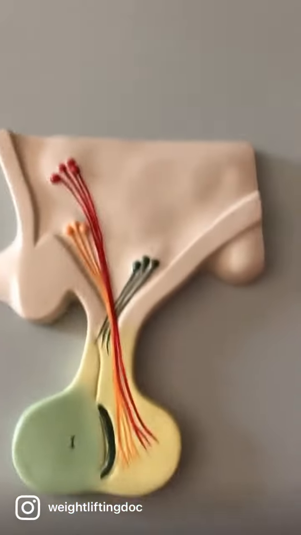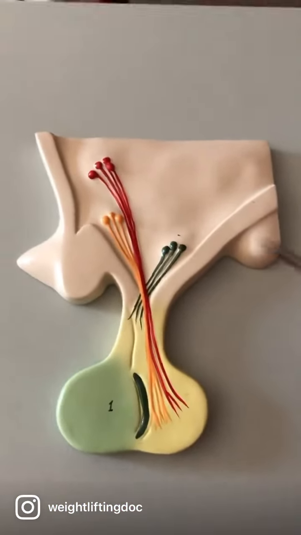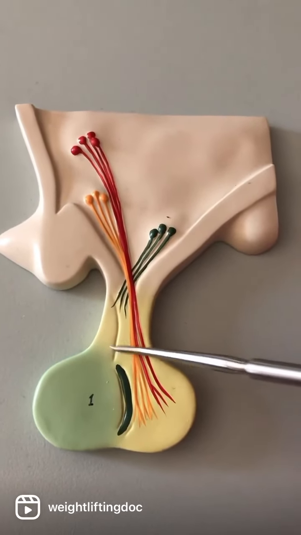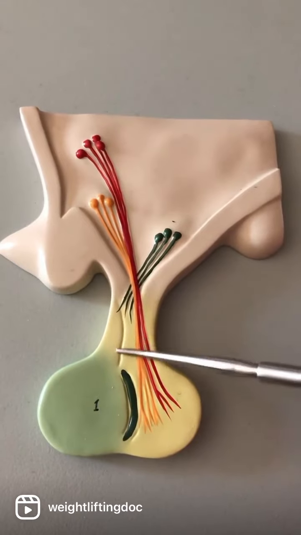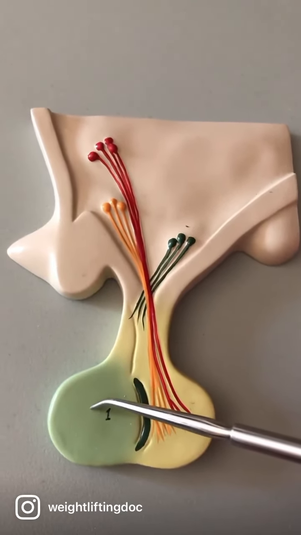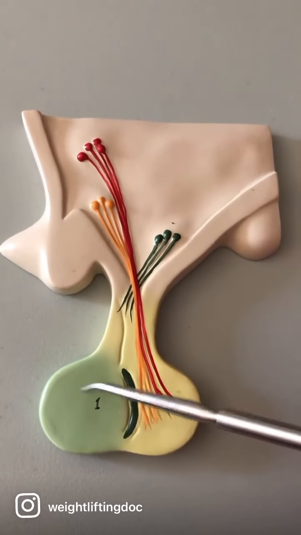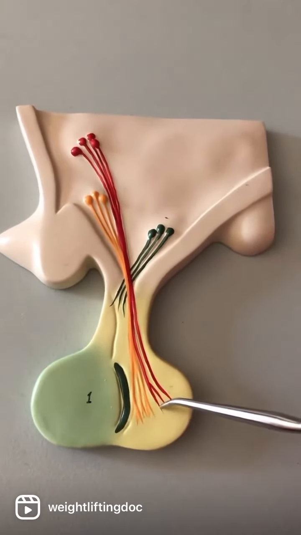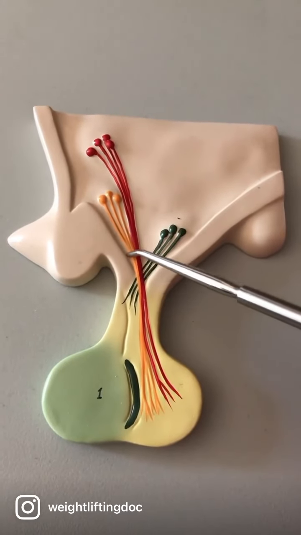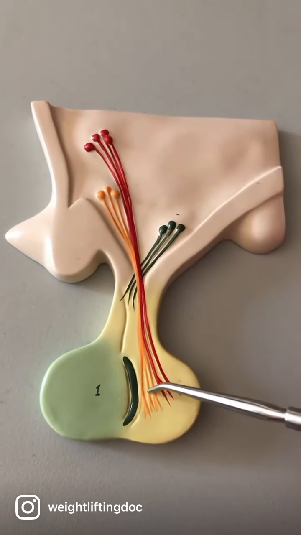So if we look here, okay, now we've got the stalk, which is the infundibulum. That's all of this. So make a line right there. This is infundibulum. This is hypothalamus. We have anterior pituitary, called the adenohypophysis, and posterior pituitary, called the neurohypophysis. Posterior, you can see the nerves coming back into that tissue.